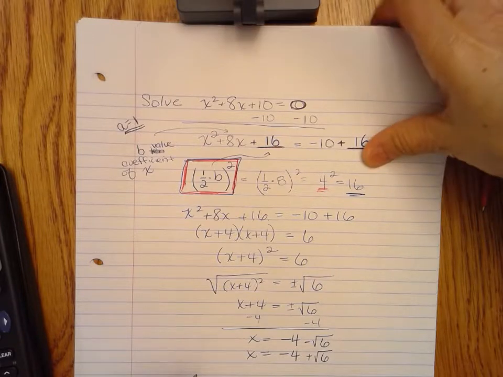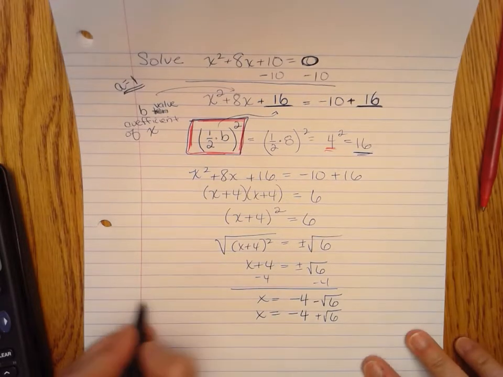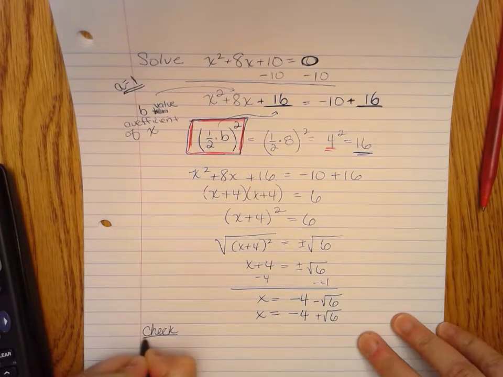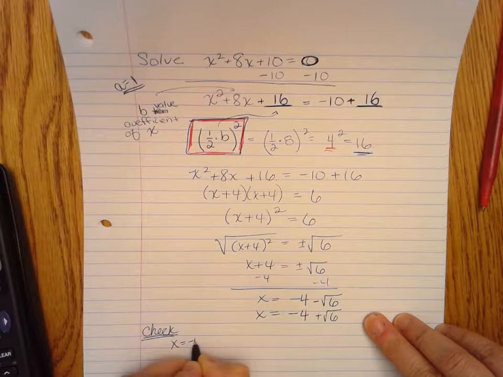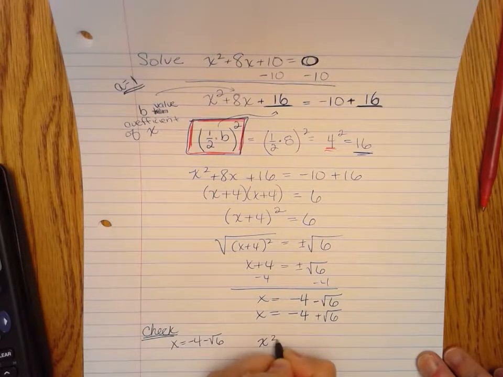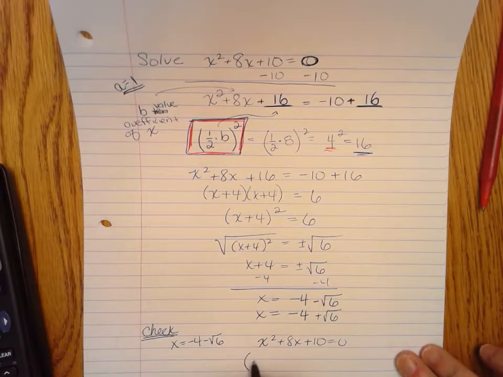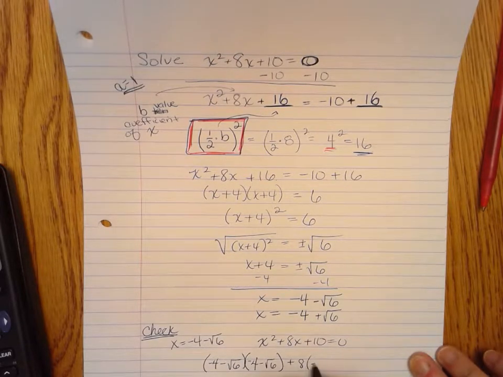You can trust me or you can check it. I'm going to check it. Let's check x equals negative 4 minus radical 6. My equation was x² + 8x + 10 = 0. So, (negative 4 minus radical 6) squared. I'm going to actually have two of those because I know I'm going to have to separate it anyway. Oh, this is new for me. Plus 8 times (negative 4 minus radical 6) plus 10 equals 0.